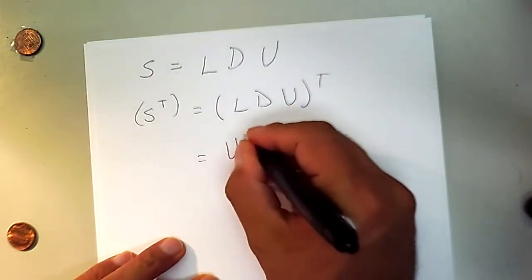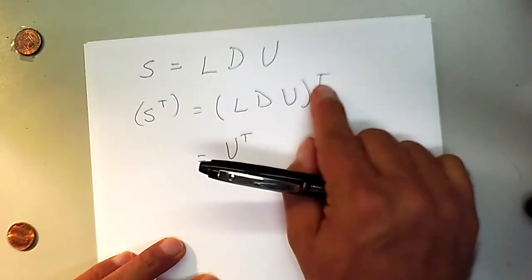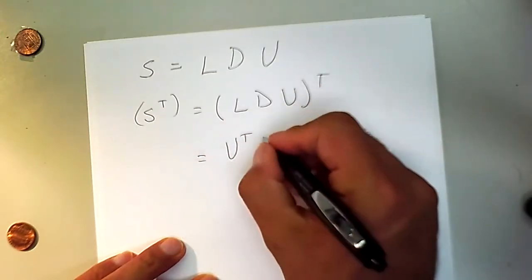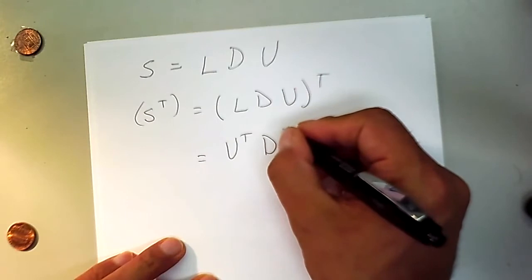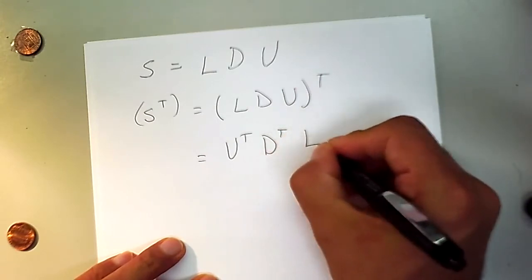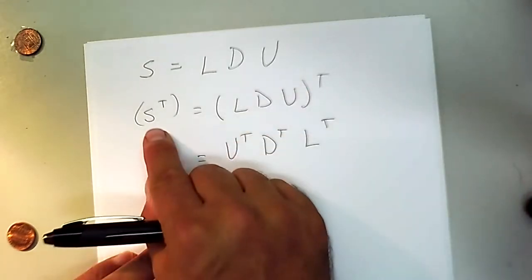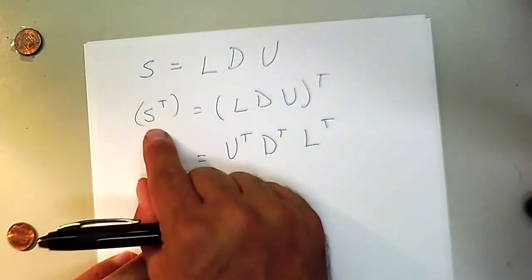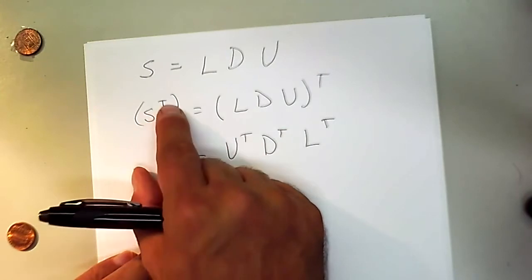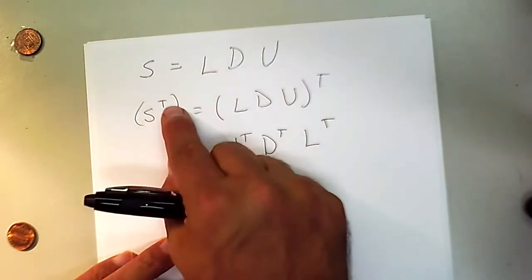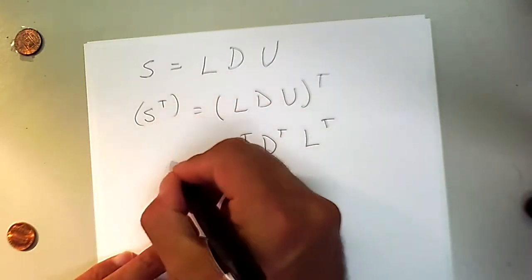So U transposed, and then D transposed, and then L transposed. Now, if we assume S is symmetric, then it is exactly equal to its transpose. So this is the same thing as S.